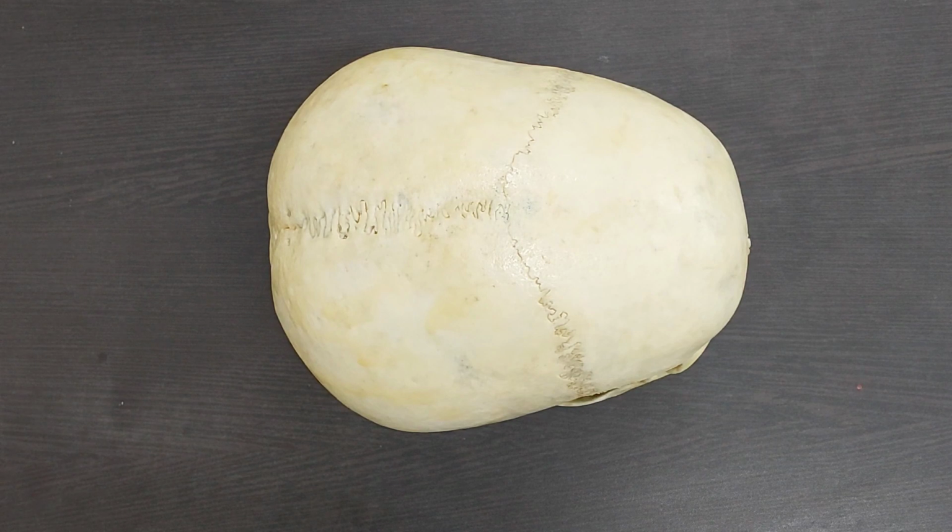Today we are going to see the osteology of skull. You know, the skull is the skeleton of head. It forms the cranial most end of the axial skeleton. There are 29 bones in the skull. Some are paired and some are unpaired.